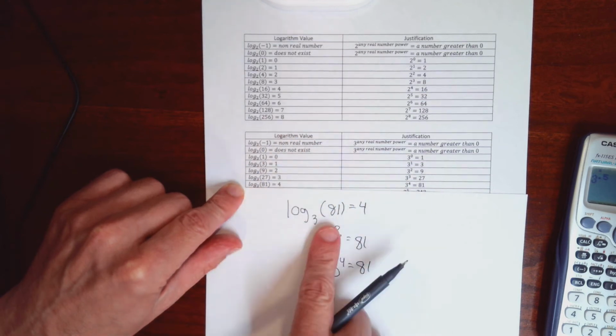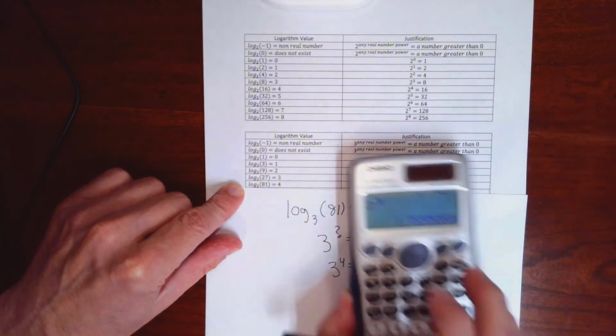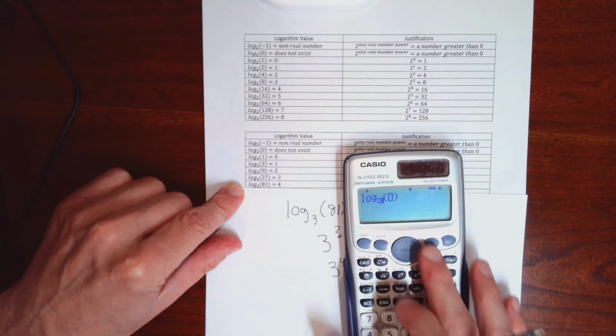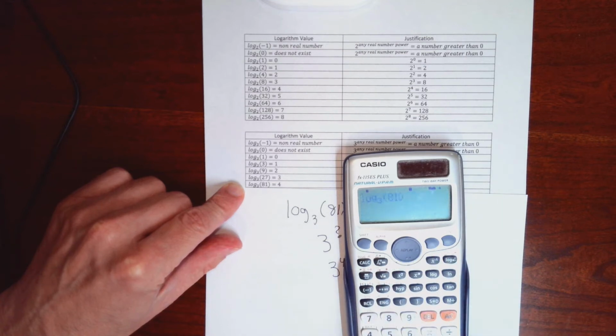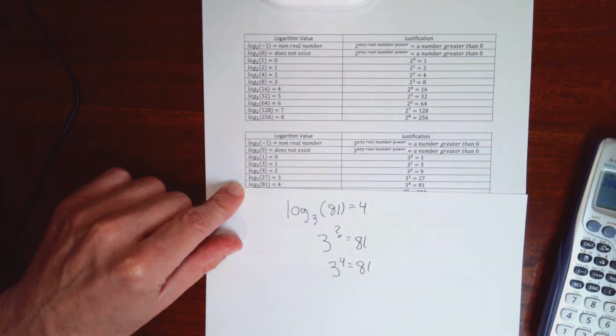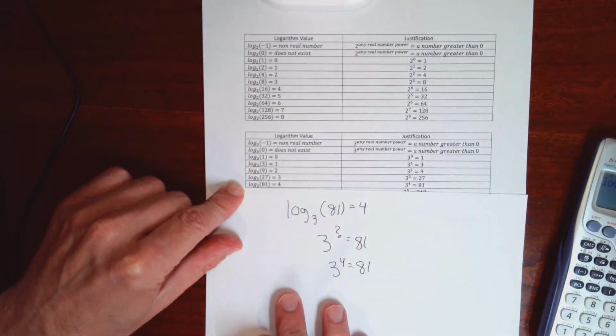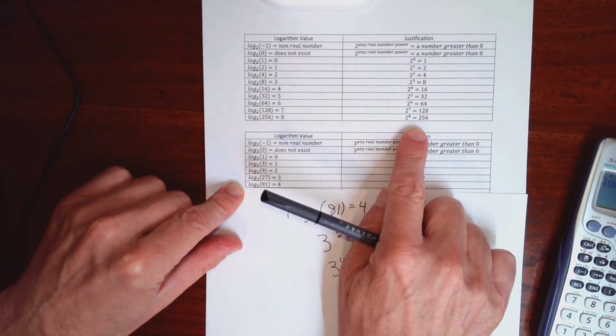Most students don't know their powers well enough to rip logarithms off in their head. So that's why I made this chart, so you don't have to rely on your calculator to go, what is the log base 3 of 81? Oh, well, the log base 3 of 81 is 4. So this chart is designed to help you get some common logarithms, and it tells you why the logarithm works.